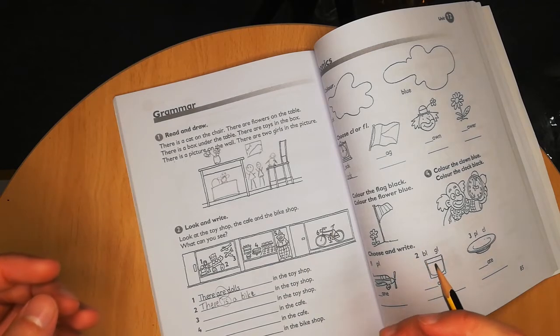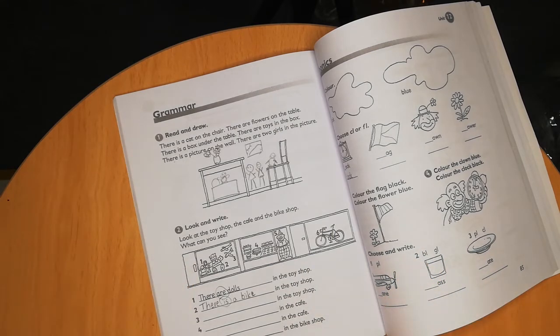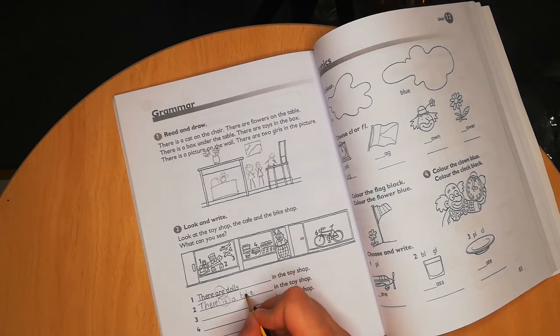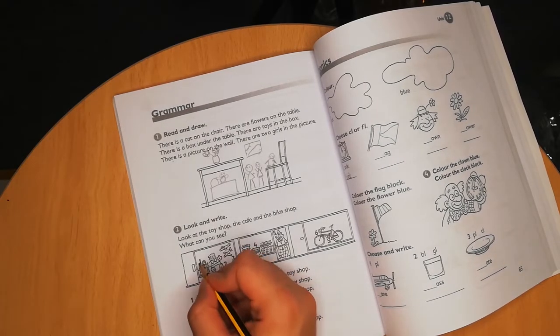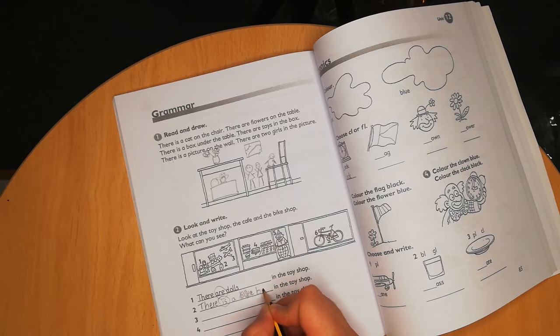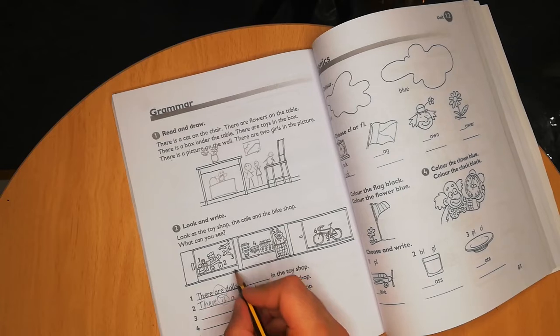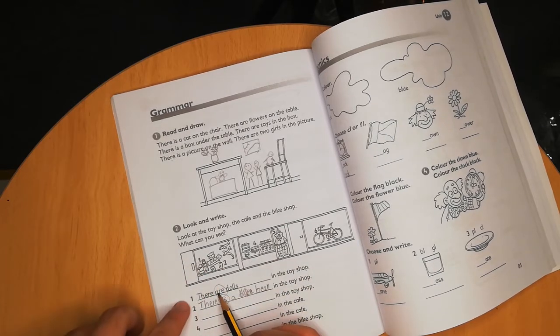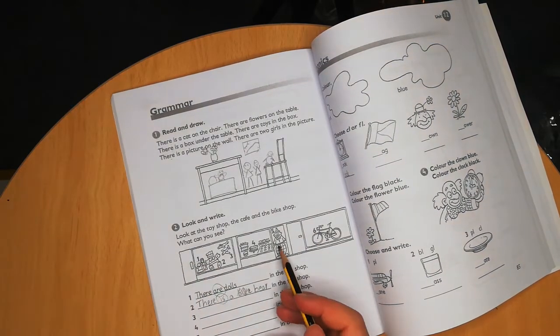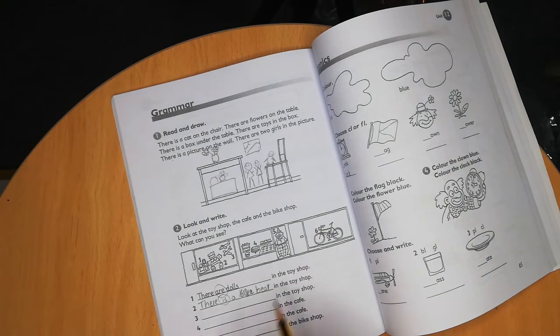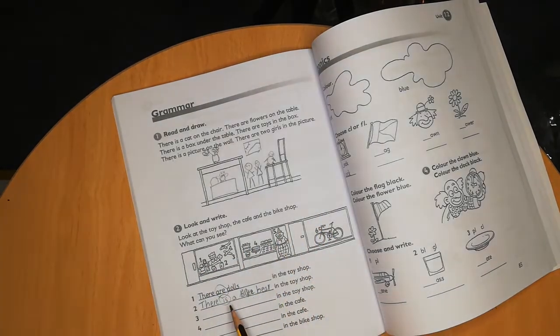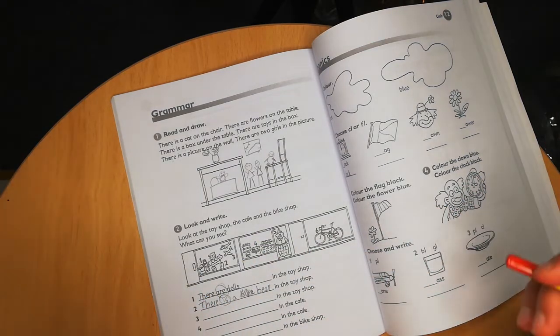Oh, actually, no. You have to write there is a bear. Okay, bear. So it's not a bike. You have to do it by number 1, 2, 3, 4. There is a bear. I'm really sorry about that. There is a bear in the toy shop. You have to go by number 1, then number 2. The bike is number 6, so it's at the end. So here you have to go by number 1, 2, 3, 4, 5, 6, and say there is for one thing, and there are for things there are many of, like 2, 3, or 4.